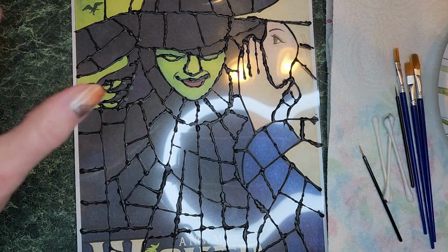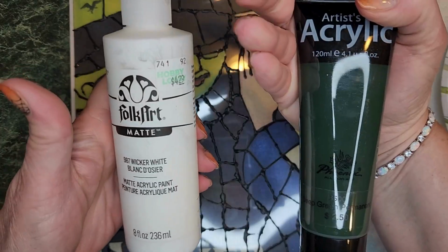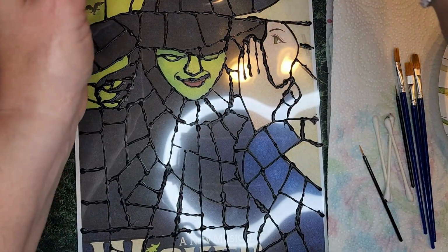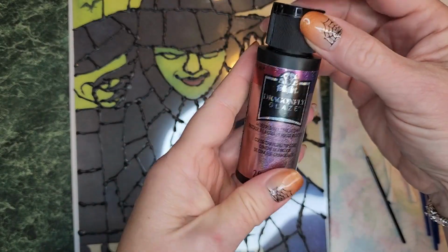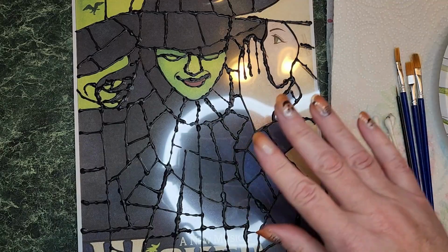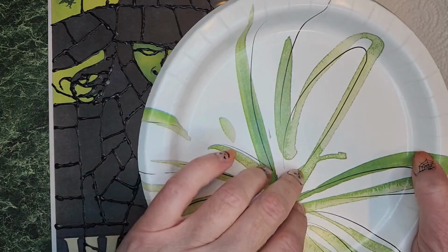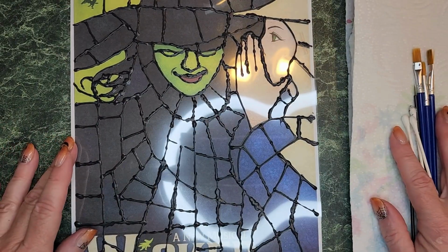Now I'm using just random craft paint that I have. I've got all sorts of different colors that might work. Some are kind of iridescent, kind of got a glaze there. Just random things that I have. I have a variety of paintbrushes, and I have a paper plate that I'm using as my paint palette.